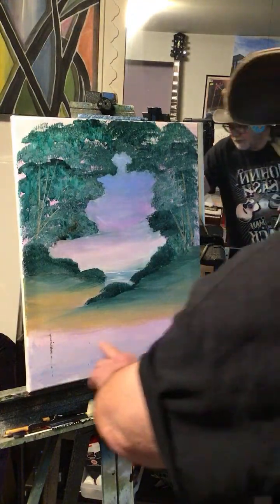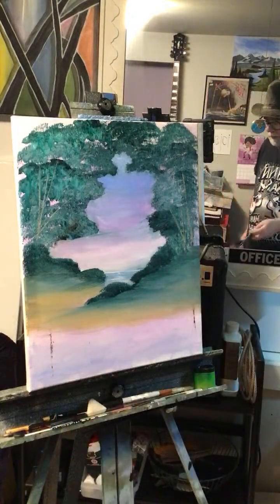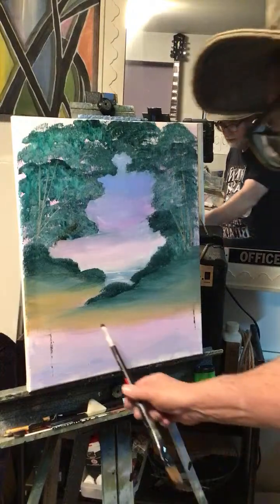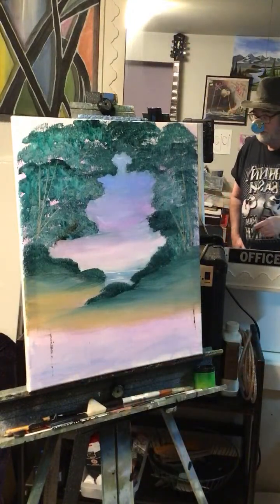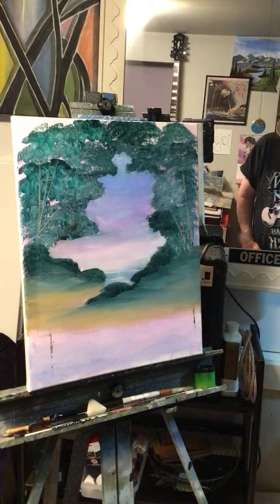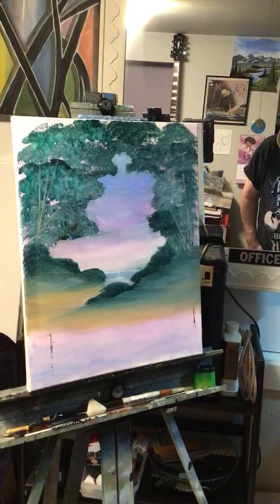I'm going to finish this up down here. I'm just going to keep it coming with yellow and brown here. I like this golden color. I got enough green up here, so I'm going to keep this coming with yellow ochre and yellow.